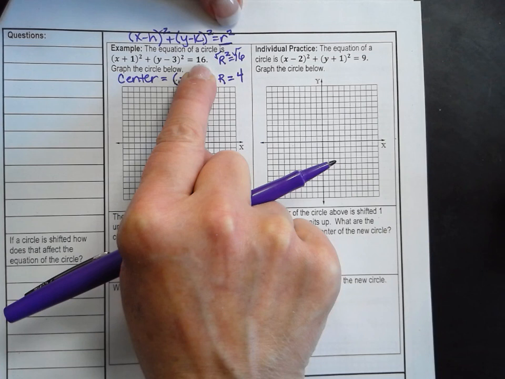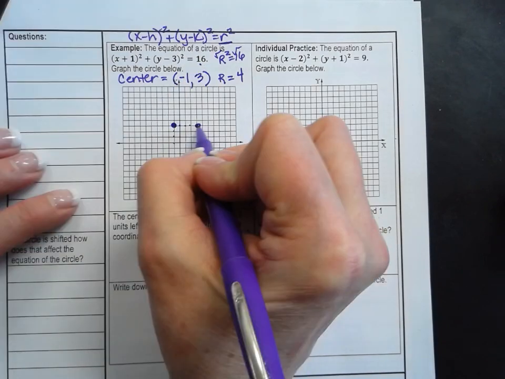Good? All right, let's plot it. So I'm going to go over -1 and up to 3. There's my center. Okay? Now, if it's a radius of 4, I just count out 1, 2, 3, 4. And I'm going to go in straight lines, my vertical and horizontal, where I can just count it. Okay? And then that gives me a rough graph of my circle.